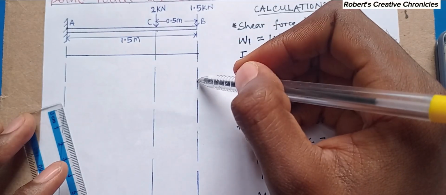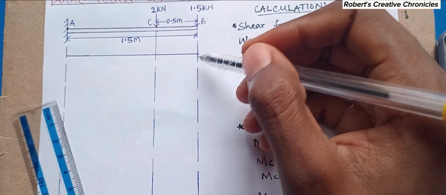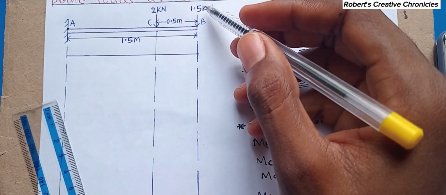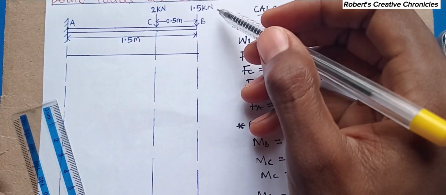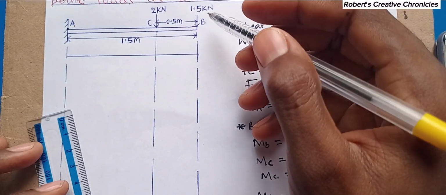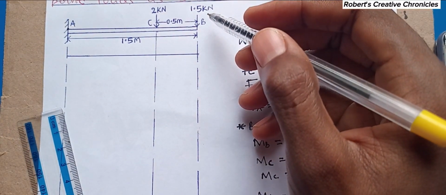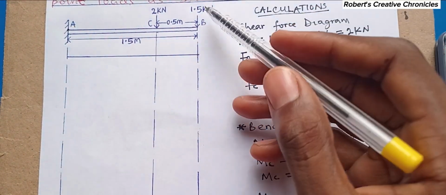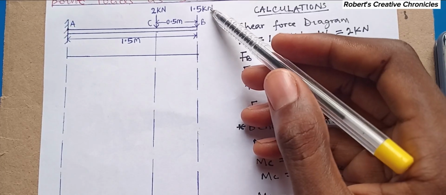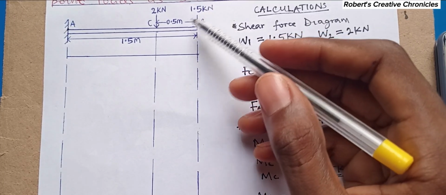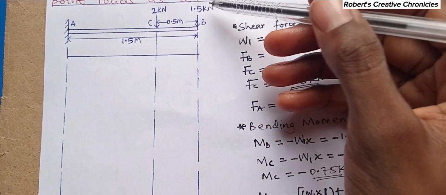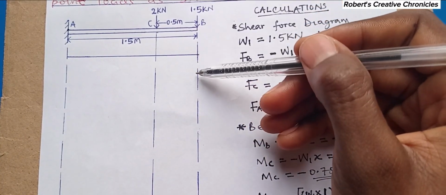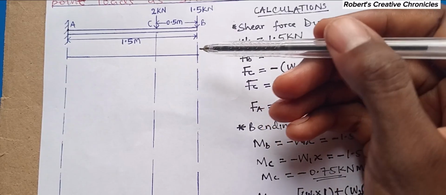You move down 1.5. You can use a scale. Maybe you can say 1.5 kilonewton to represent 1.5 centimeter. You can also use a graph while you're doing it. If you actually want to do the measurement, you take a scale. Kilonewton is just a unit of force, so it's not a distance unit. So you take it to represent a distance unit and you move down by the distance.